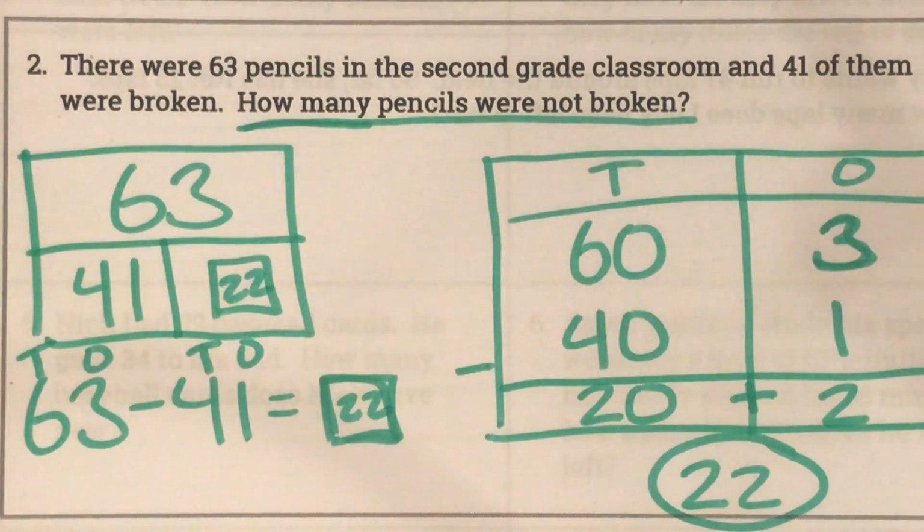Okay, boys and girls, when you do these, choose which of the 3 strategies you like the best. So you, again, can use the place value strategy, the number line strategy, or the draw a picture strategy.